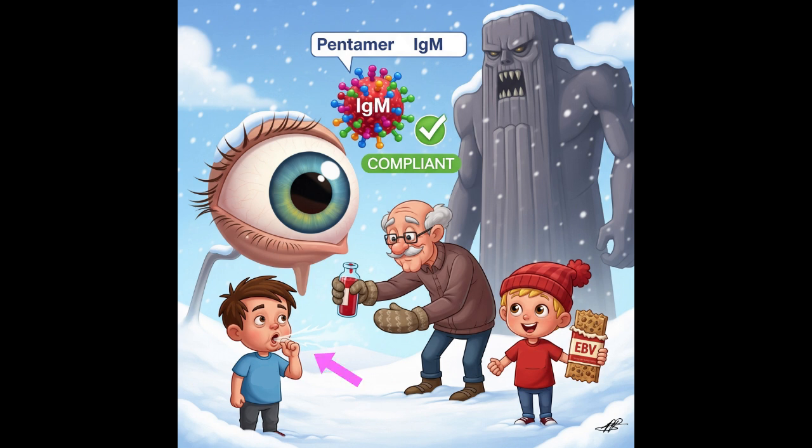The kid coughing next to the big I will remind us that anti-big I is associated with Mycoplasma pneumoniae infections. The other kid holding a protein bar named EBV will remind us of EBV-associated infectious mononucleosis.